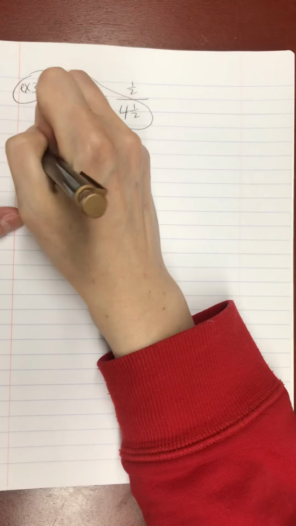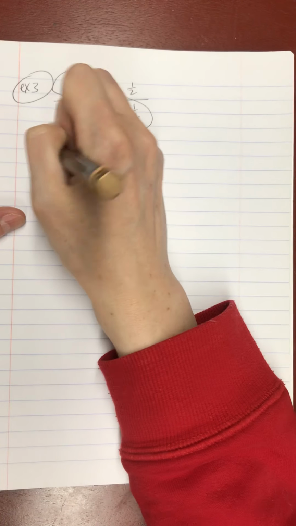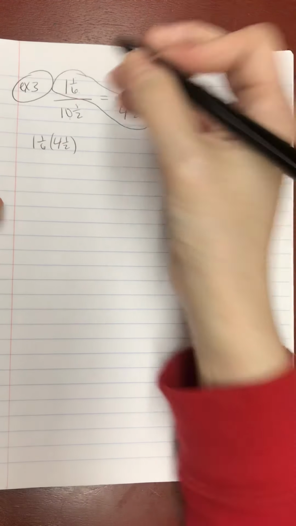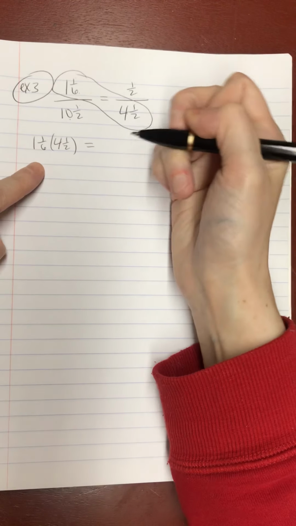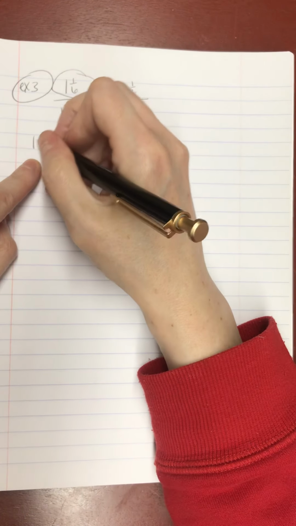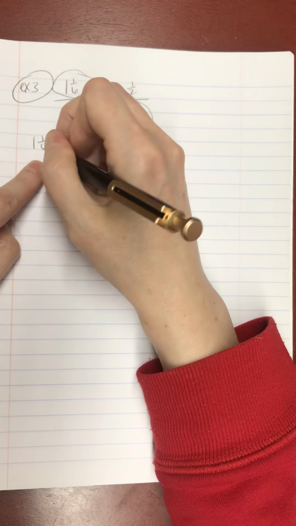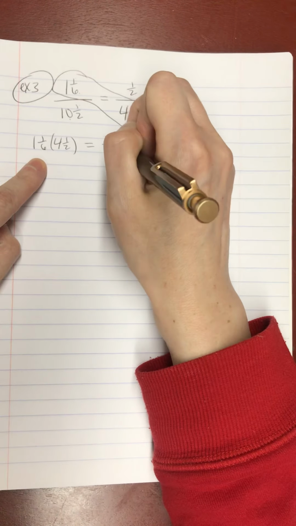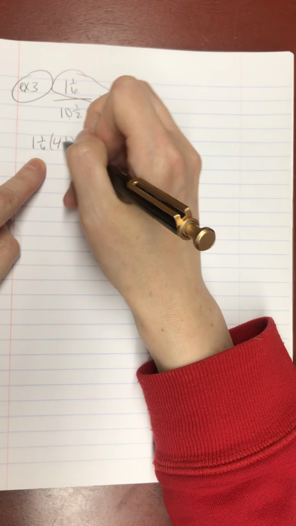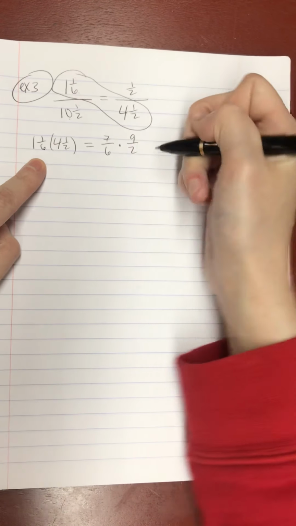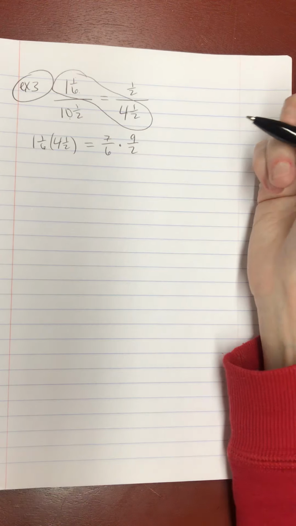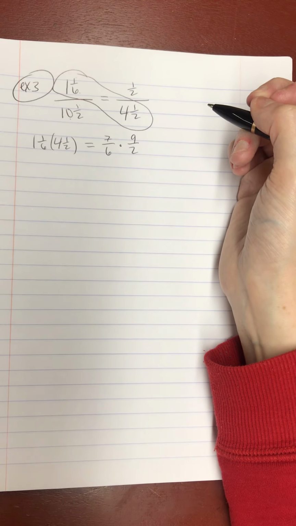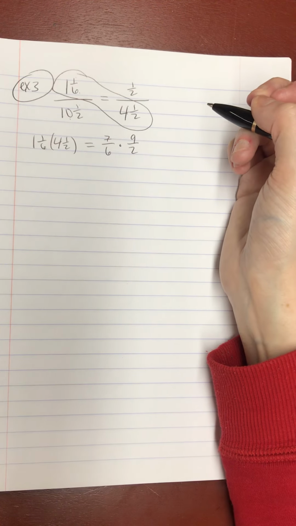We'll multiply 1 1/6 times 4 1/2. If we're multiplying those two diagonal numbers, this turns into 6 times 1 plus 1, which is 7. So you get 7/6 times 4 times 2 is 8 plus 1, 9 halves. That's what it looks like when you convert them into improper fractions. And then of course, you can go ahead and simplify, or you can multiply straight across and then simplify.